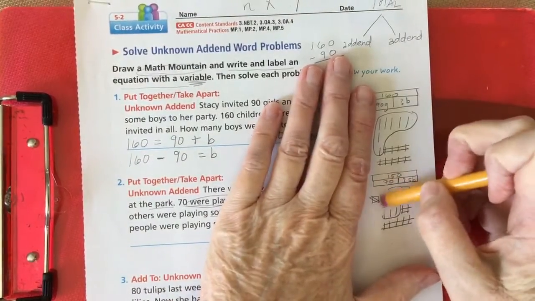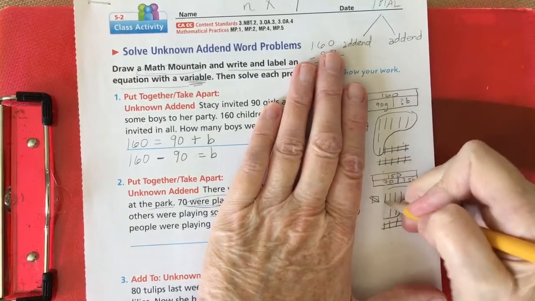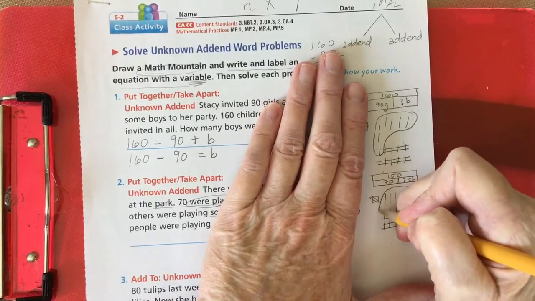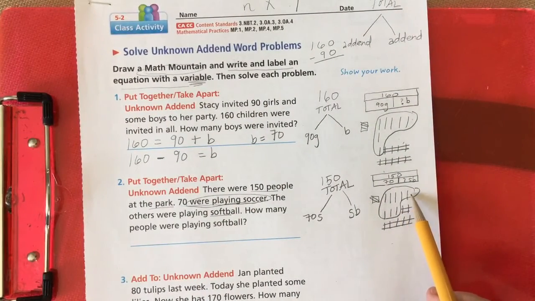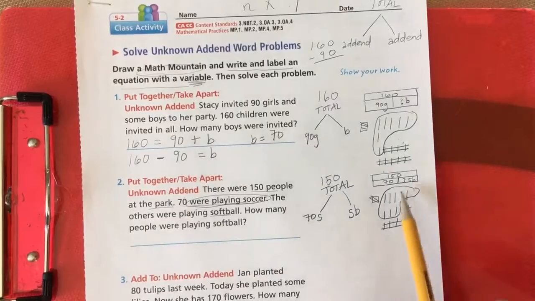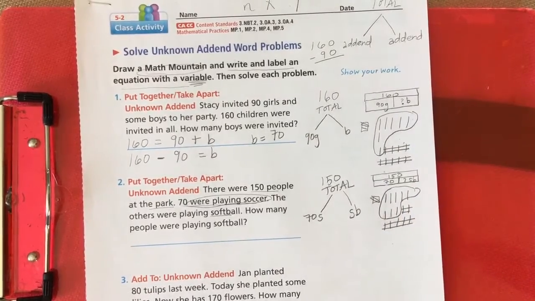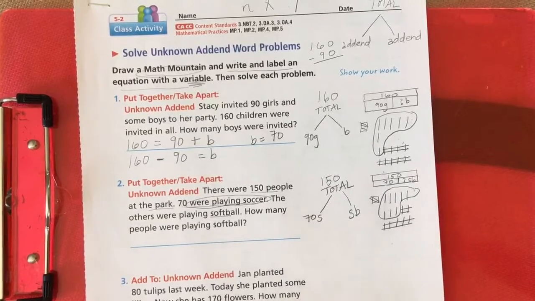Oops, that kind of covered up a couple of my quick tens. Better be more careful. All right, so I can see that I've got 80. 5 and 8 is 80. So 80 of the kids or people are playing softball.